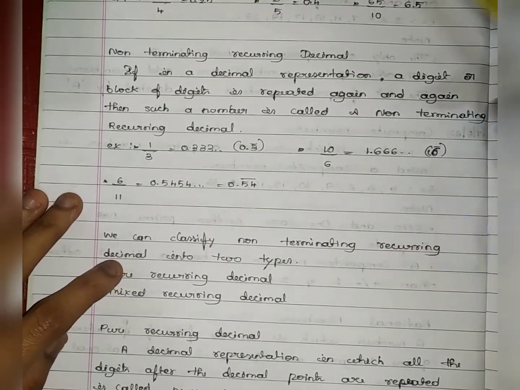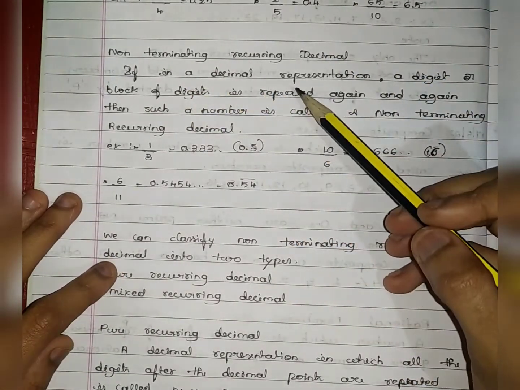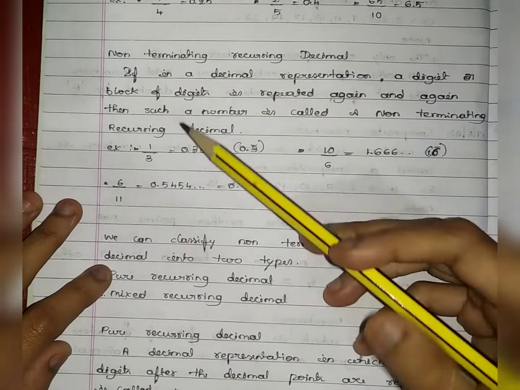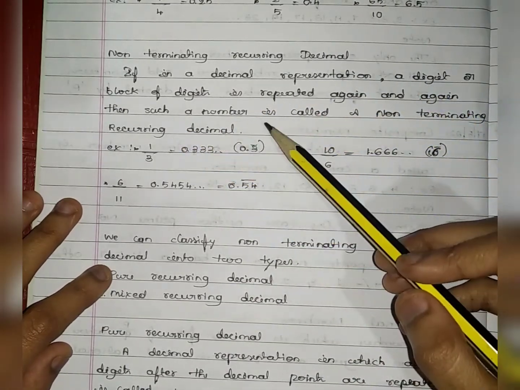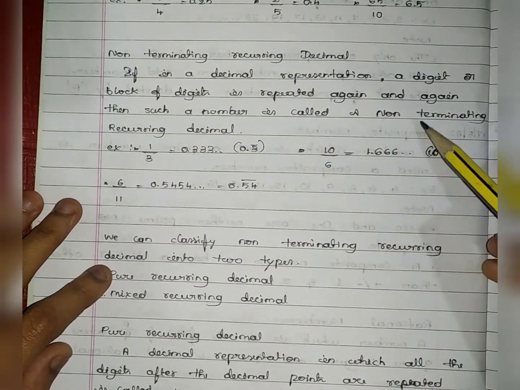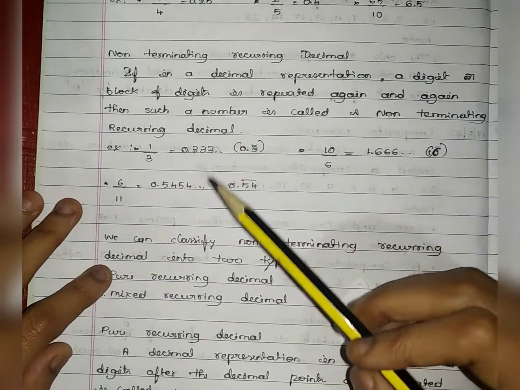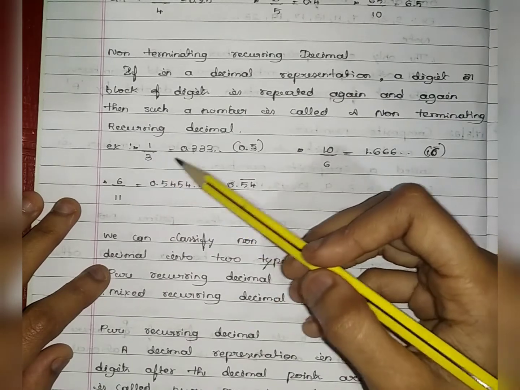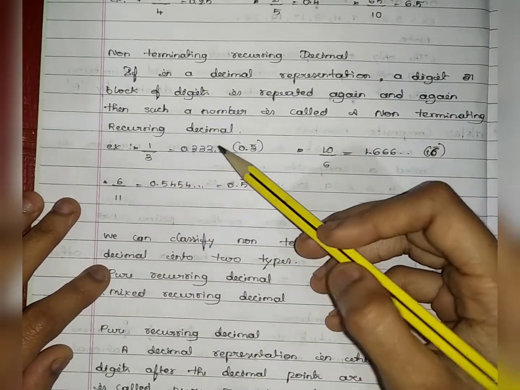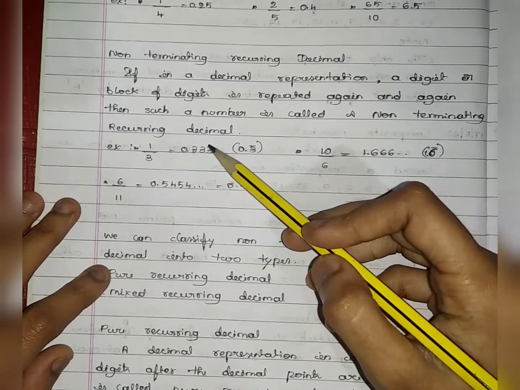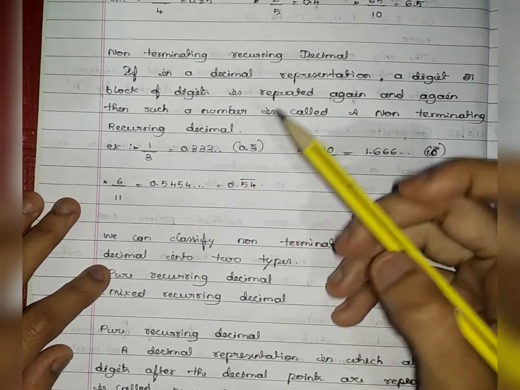Non-terminating recurring decimal: if in a decimal representation a digit or block of digits is repeated again and again, then such a number is called a non-terminating recurring decimal. Here, an example is 1 by 3, which is 0.333. It continues and will be repeated many times. This doesn't have an end.